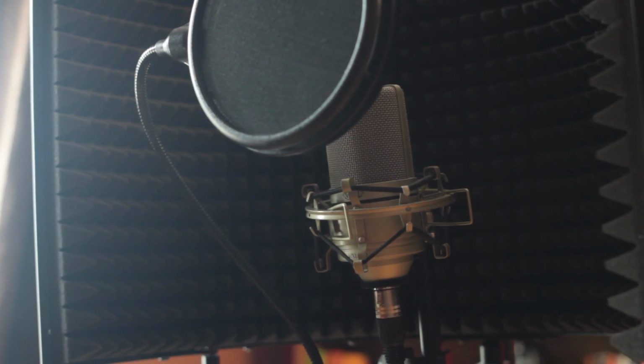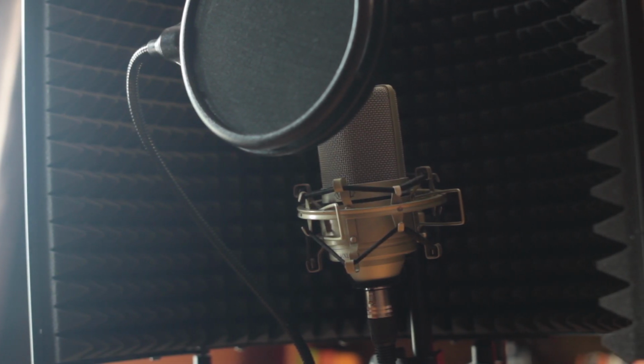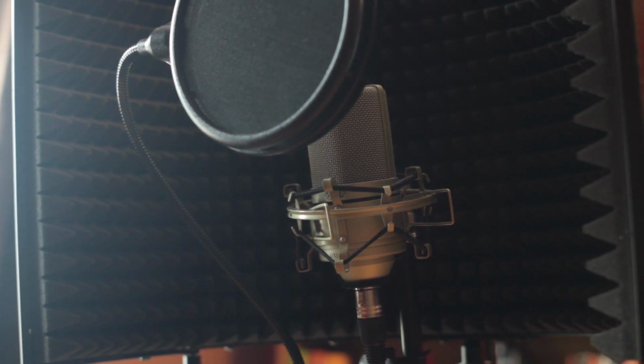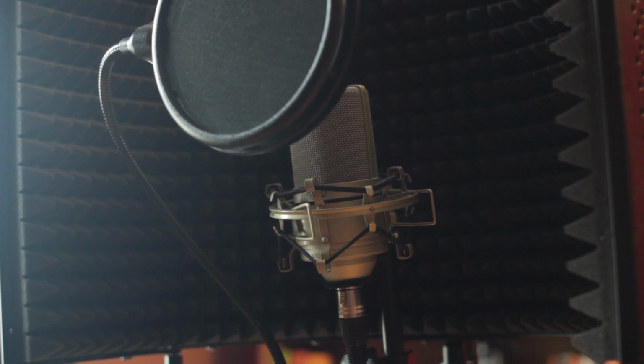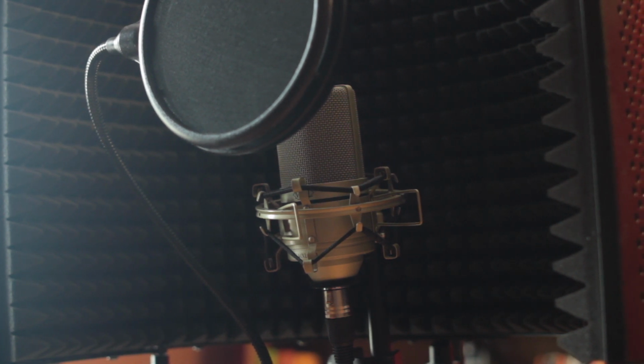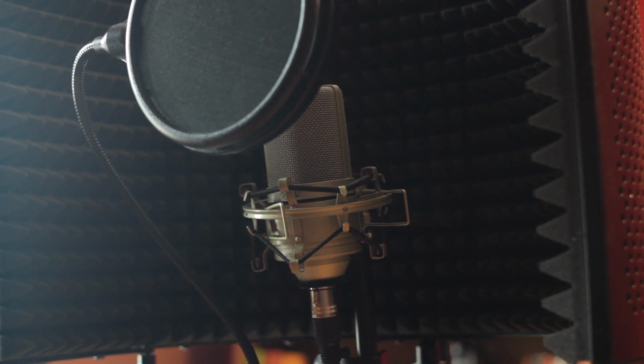For microphone accessories, I have a few different boom stands to place the microphones, as well as a smaller floor stand for the kick drum. I also have a pop filter for recording voice, which is super important with these condenser microphones I use, and a reflection shield to keep my voice from bouncing around the room with these mics.